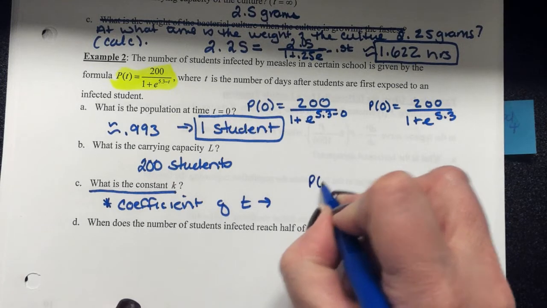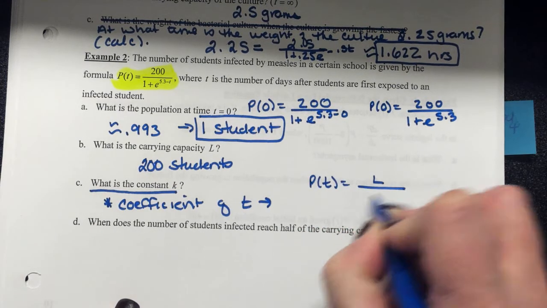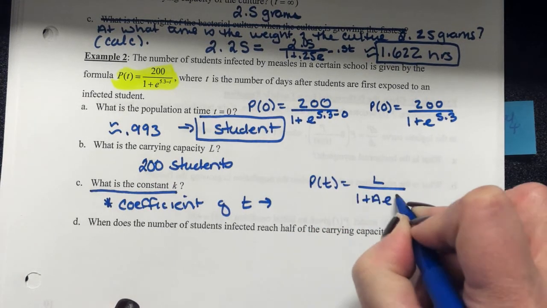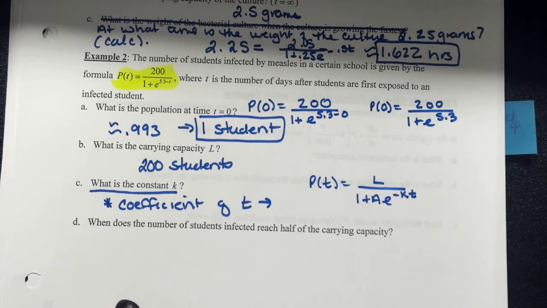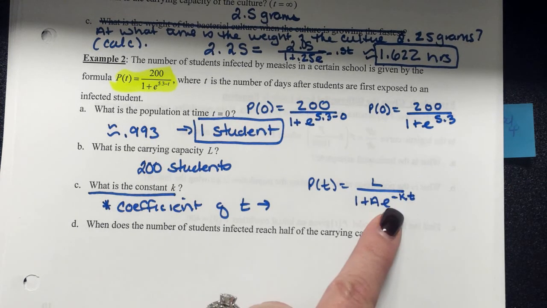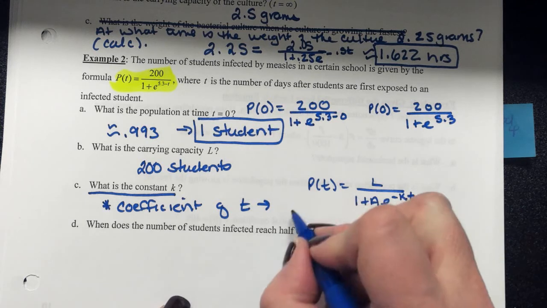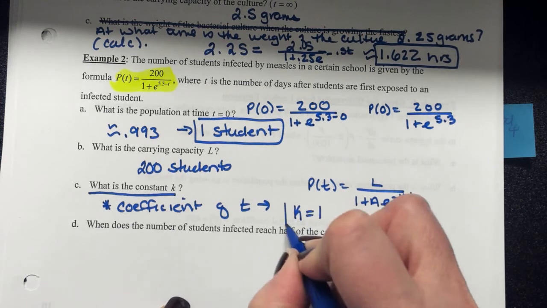Remember, the logistic model is L over 1 plus A times e raised to the negative kt power. Remember, the negative sign is a part of the model. So the K value is just going to be equal to 1.